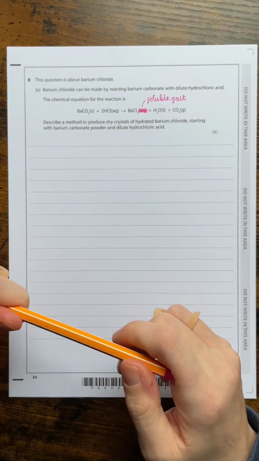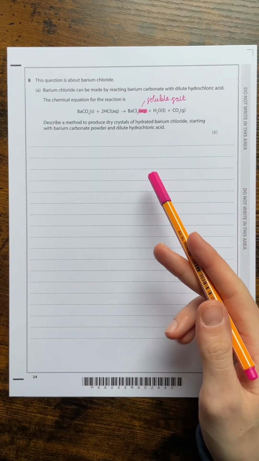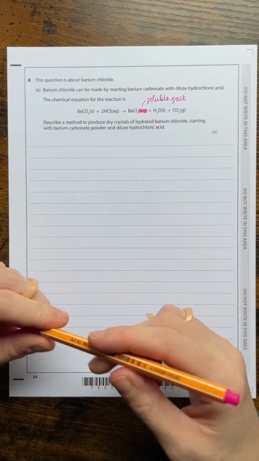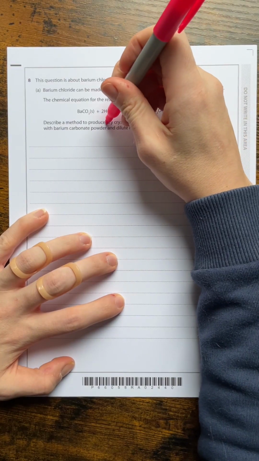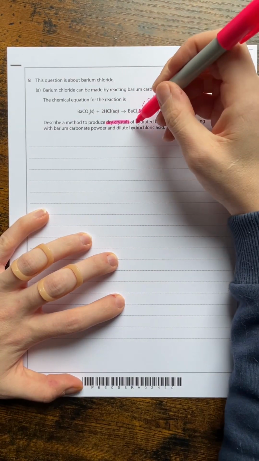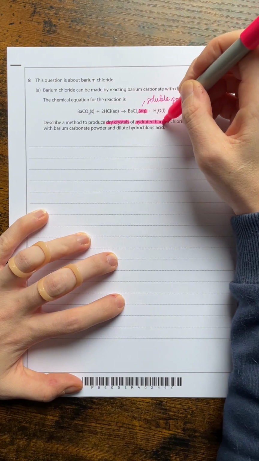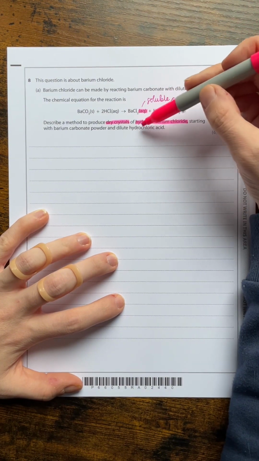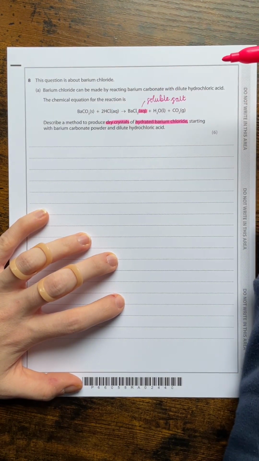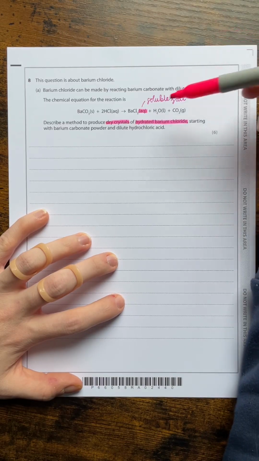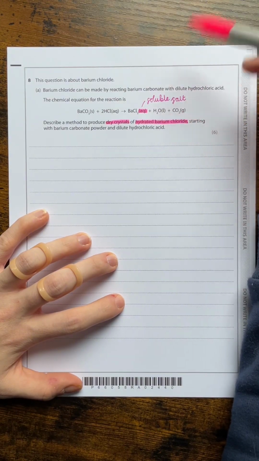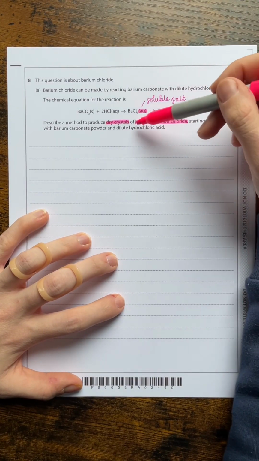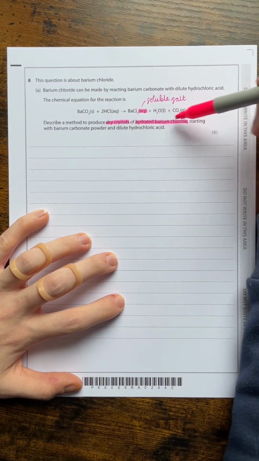Now this question is thinking then about the method of how we would get dry crystals of hydrated barium chloride. Now that might sound like a bit of an oxymoron or a juxtaposition, because hydrated means that there's water present, but we want to create dry crystals. So when we think about hydrated barium chloride, we're not just thinking about barium chloride that's a bit soggy, we're thinking about water being trapped inside the crystals.